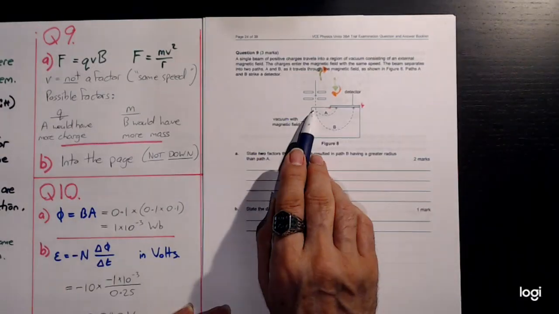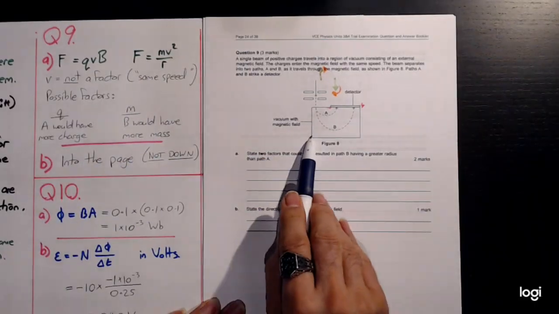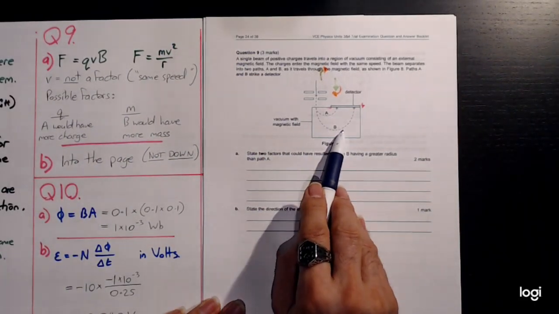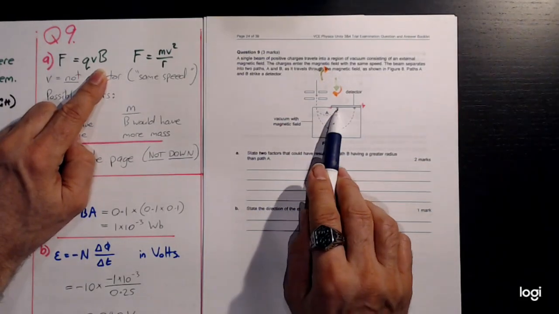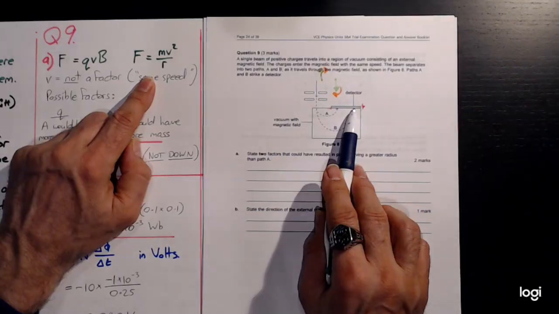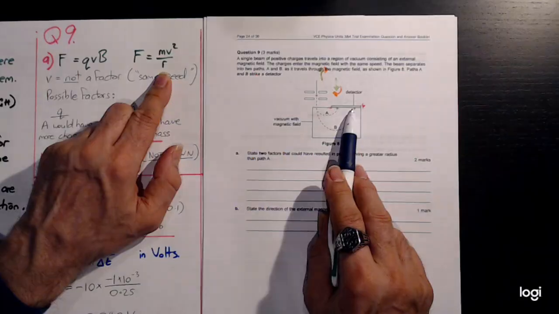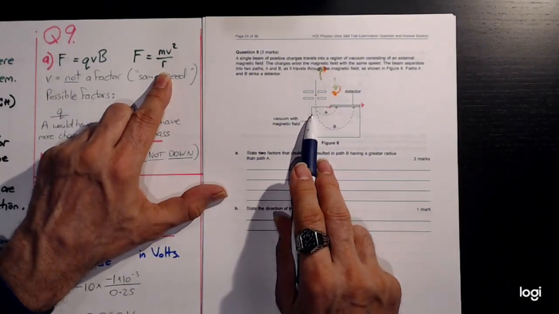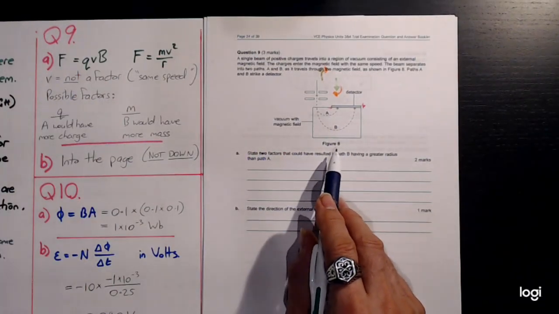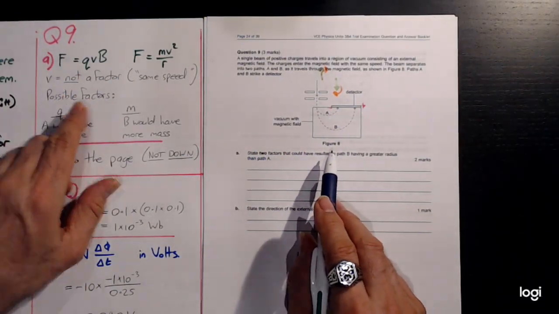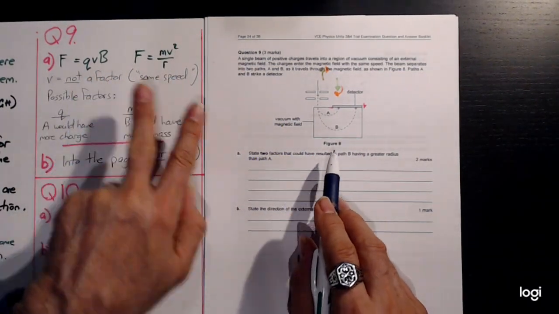Okay, so here are the things. The force that the magnetic field is pulling on these things with is F equals QVB. Because they are pulled into circular paths, we get back to this again, F equals mv squared on r. That force is having this effect. So they are moving in a circle, and this is what's causing it to happen. Velocity is not a factor. They're going in at the same speed. So anything else that you could change in either of these could be a factor.